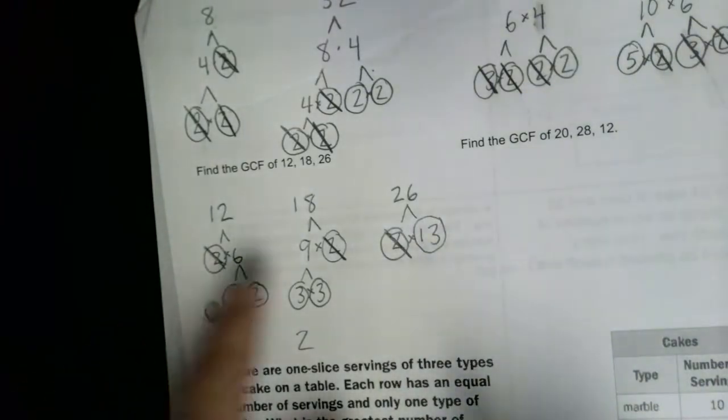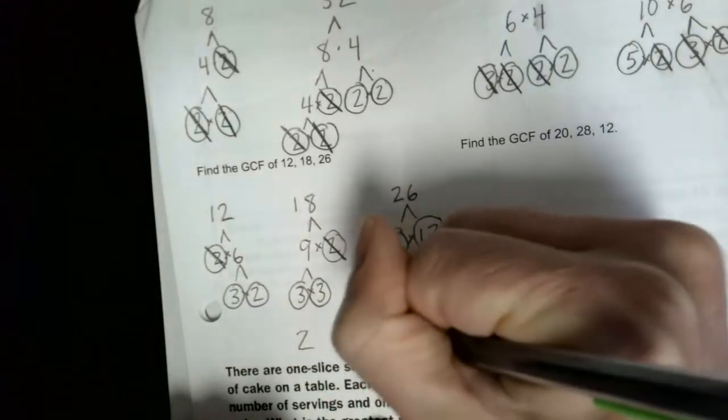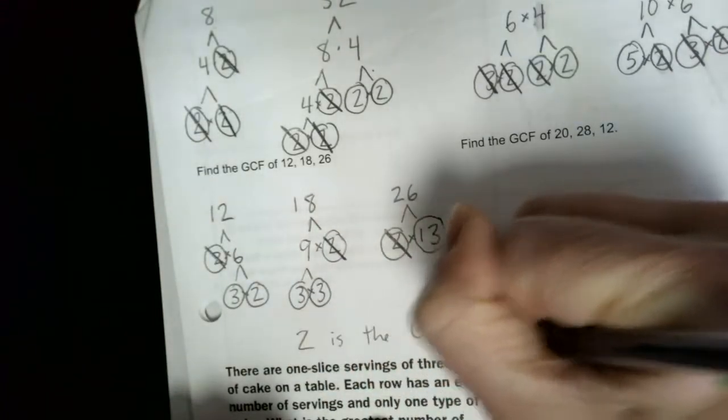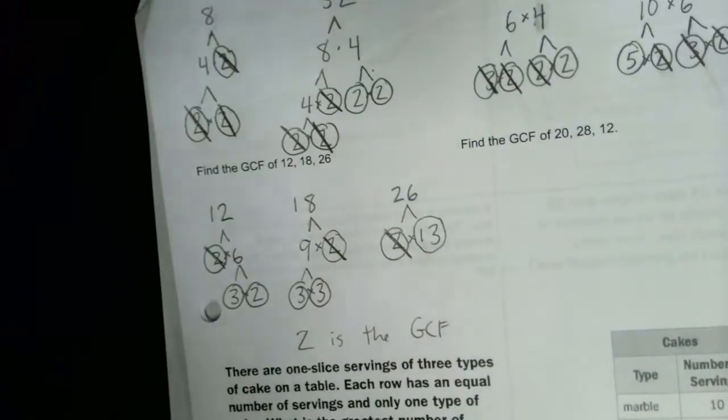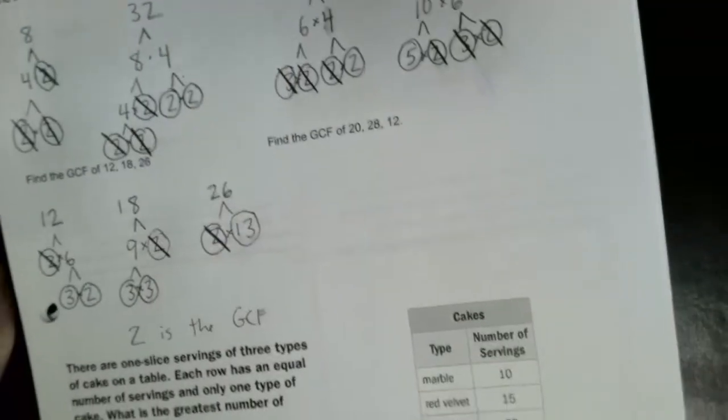So we only have a 2 in common for all 3 numbers. So 2 is the GCF. That's the greatest common factor. It's the greatest number you can divide all 3 of these numbers by, believe it or not. All right, if you want to try this one on your own, go for it.